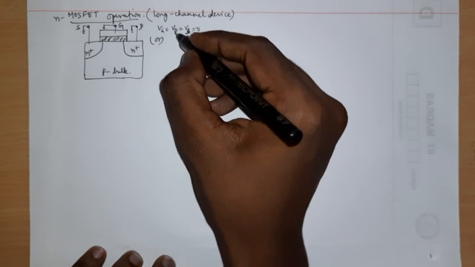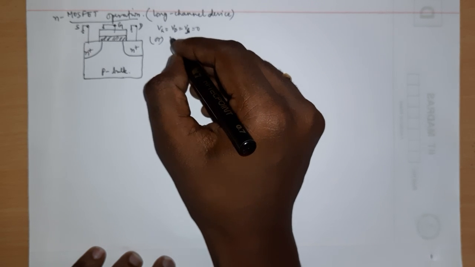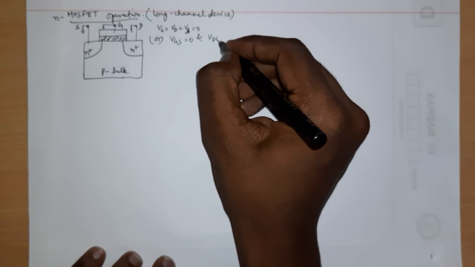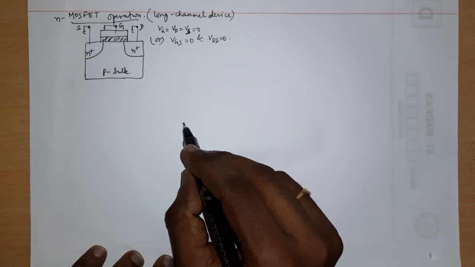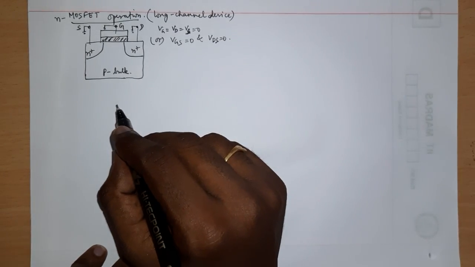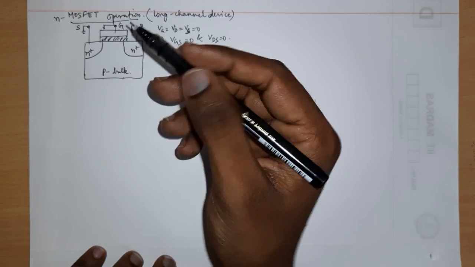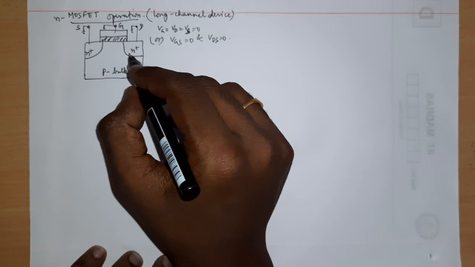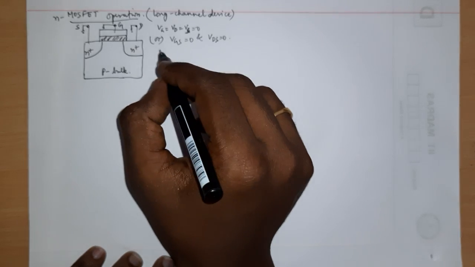Or the vertical electric field Vgs is equal to 0 and the lateral electric field Vds is equal to 0. This is a case where you are not getting any useful operation out of the device, but it's good to study such a condition. It is called an equilibrium condition.